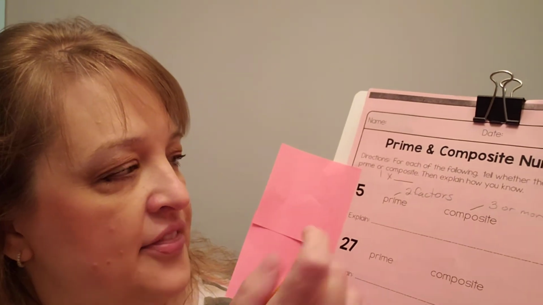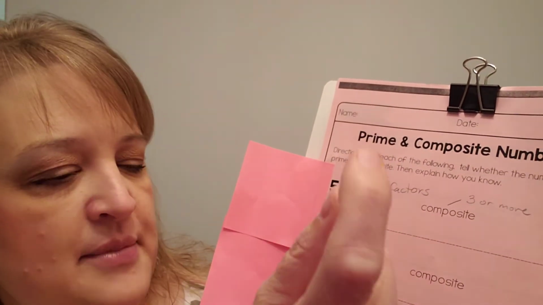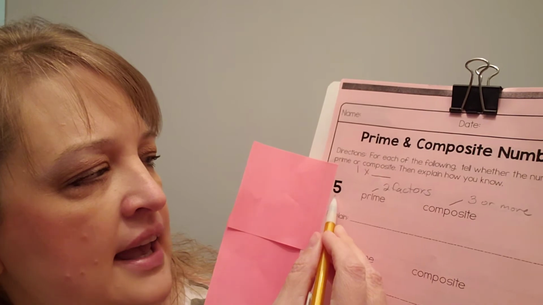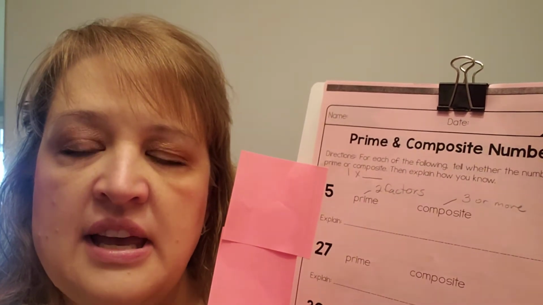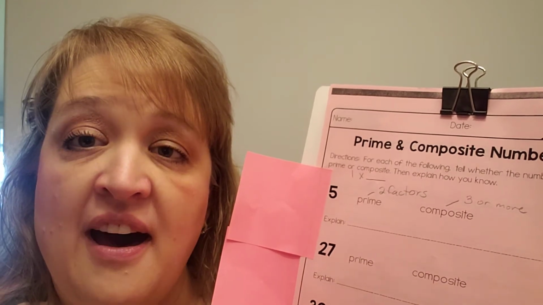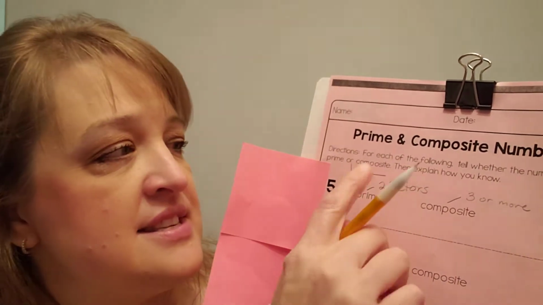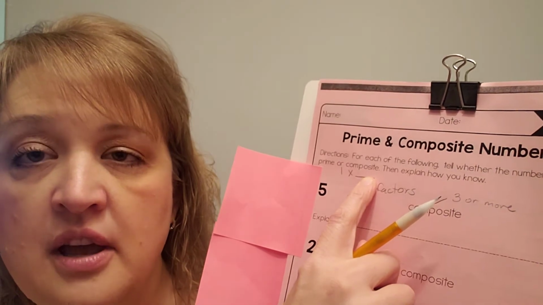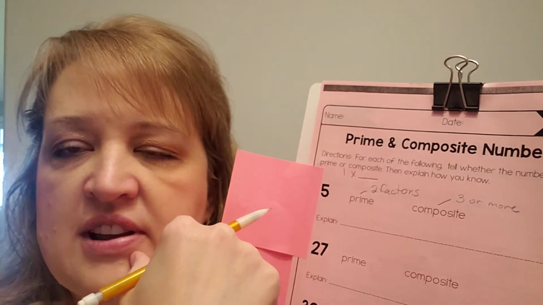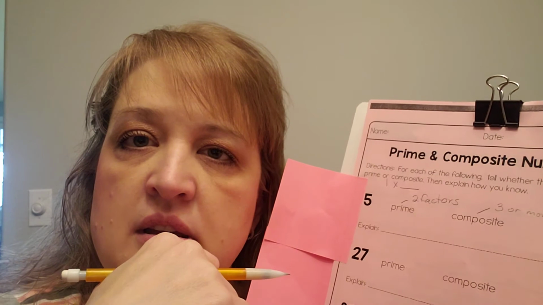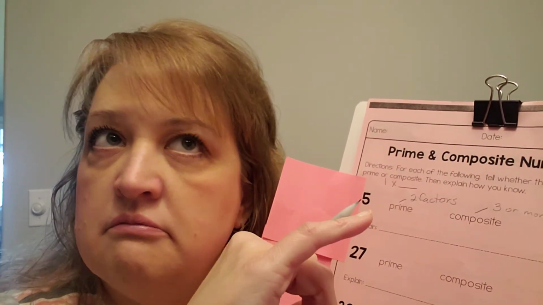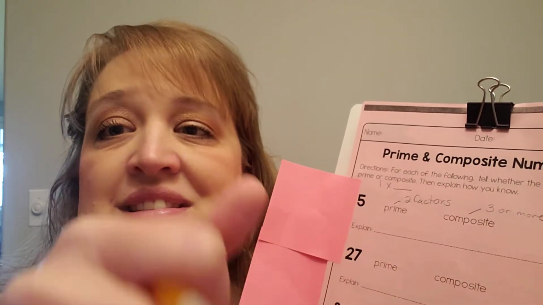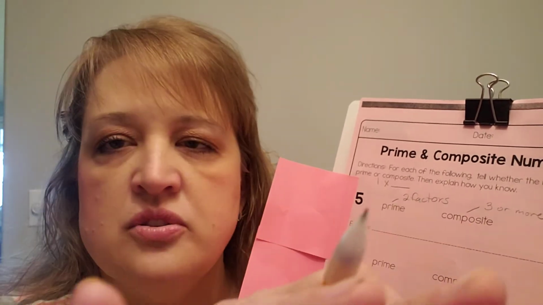So let's look at the number 5. Are there any two numbers that I can multiply together that give me an answer of 5 besides 1 and 5? I know 1 and 5 work, but are there any other numbers? 2 times anything, does that give me 5? No. 2 times 1 is 2, 2 times 2 is 4, 2 times 3 is 6. Okay, so 2s don't work.